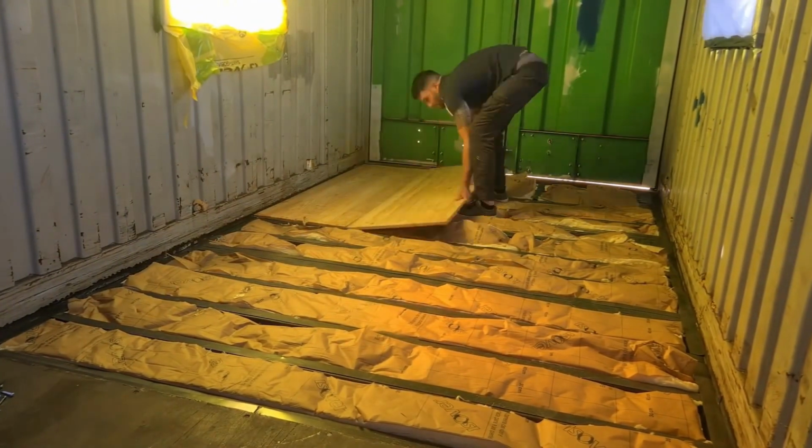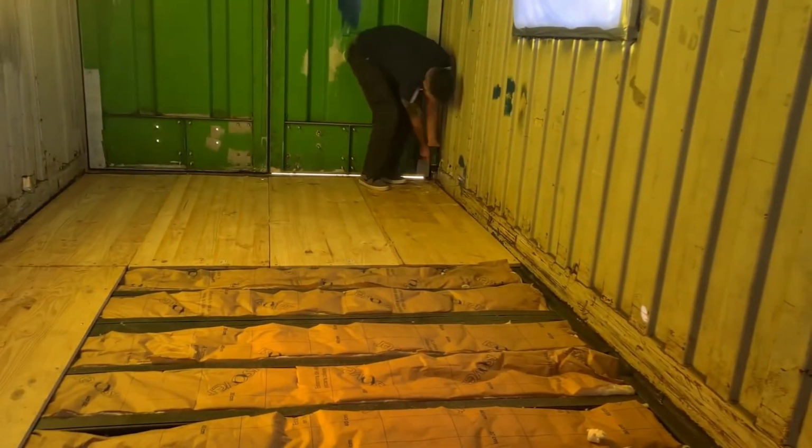High-quality wooden boards are laid over the subfloor, running parallel to the length of the container.